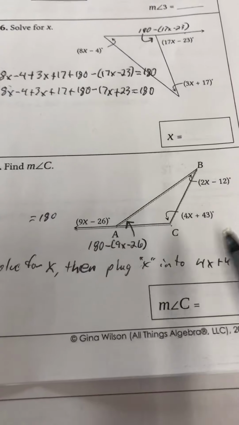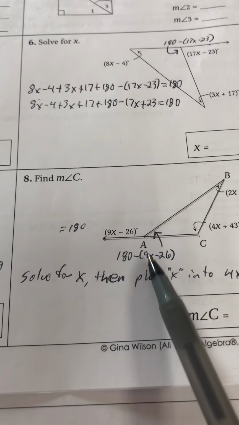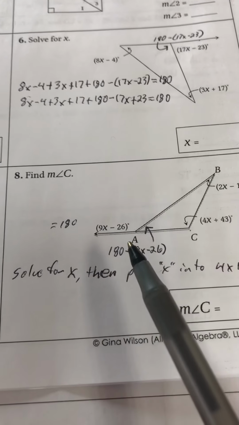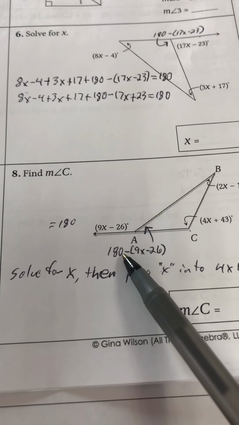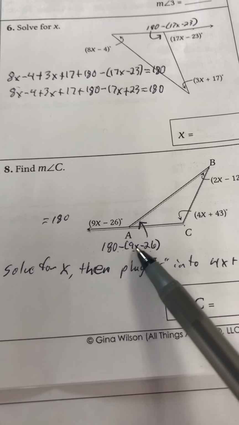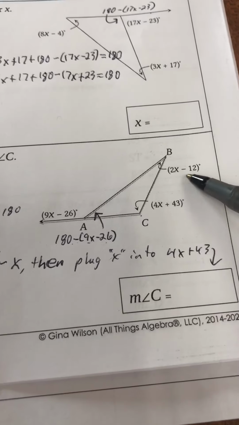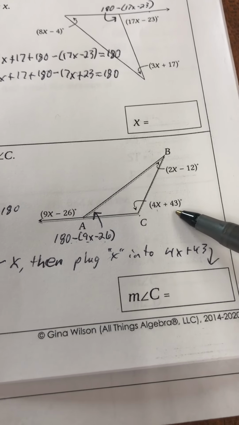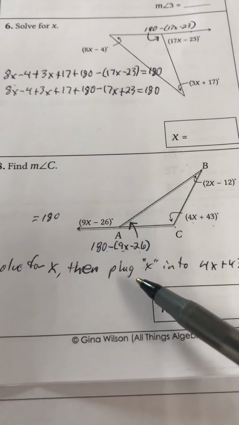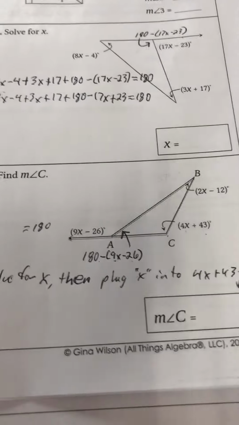For number 8, just like for number 6, this angle is 180 minus this. So you're going to set it up just like you did for number 6. So you're going to add the 180 minus parentheses 9x minus 26. Don't forget to use the distributive property when you do that like we did up here. Plus 2x minus 12 plus 4x plus 43, and that's going to equal 180. Solve for x, and then plug that x value into 4x plus 43 to find the measure of angle C.